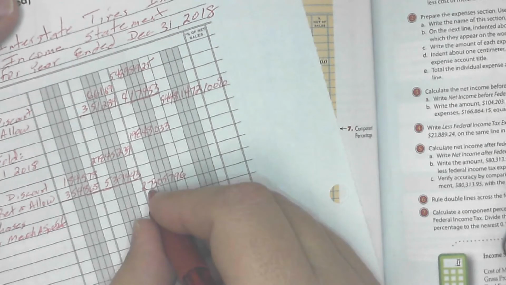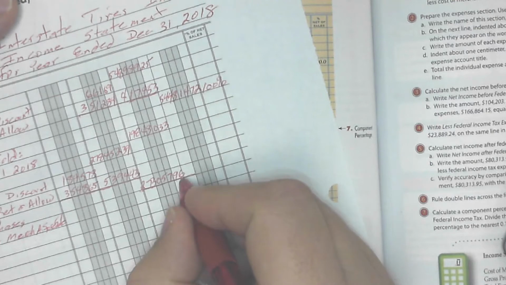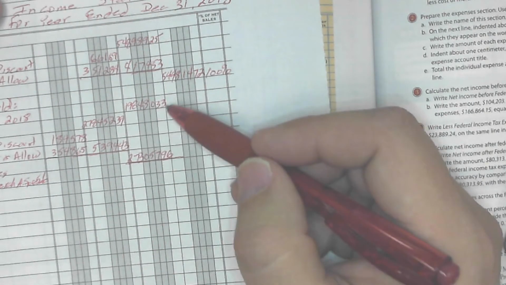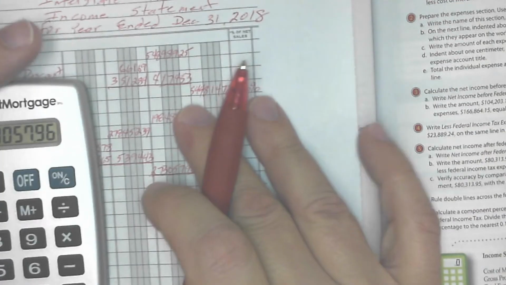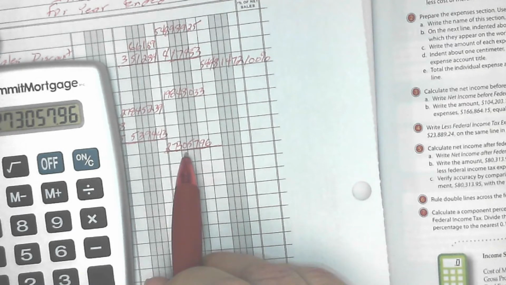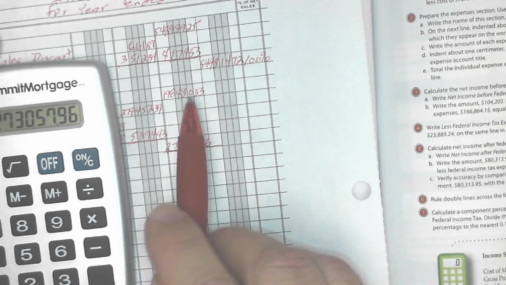So what we need to do is add these two numbers. So we've already got to add our purchases during the year, add it on to our existing inventory that we already had. So we've got our 273.57 plus the 198,000.